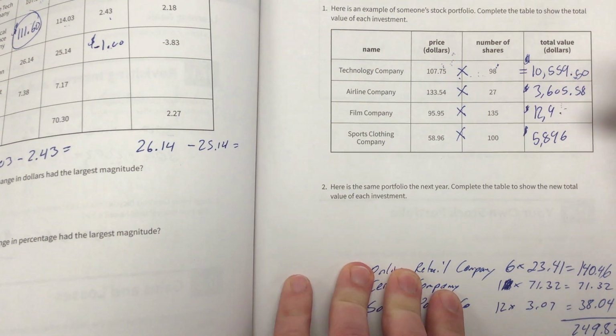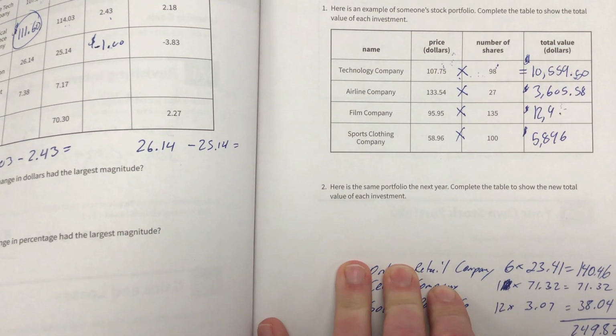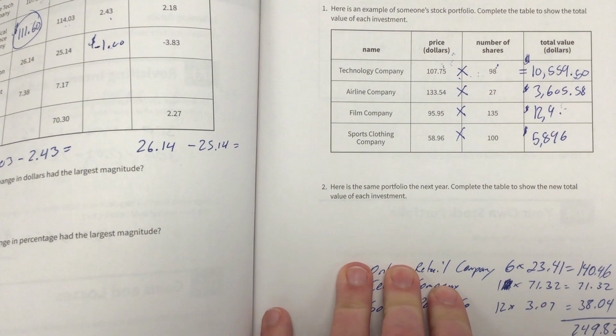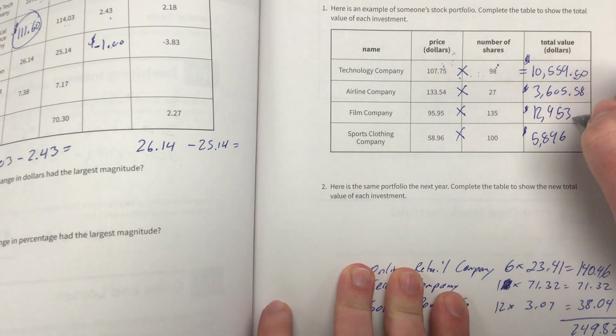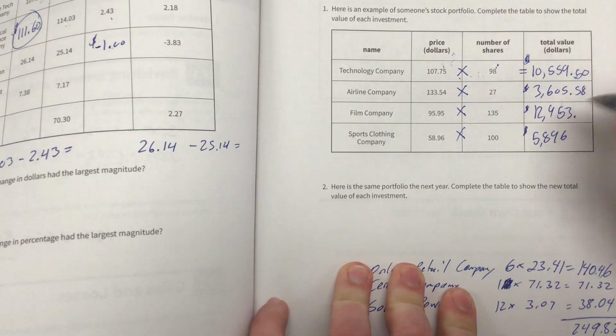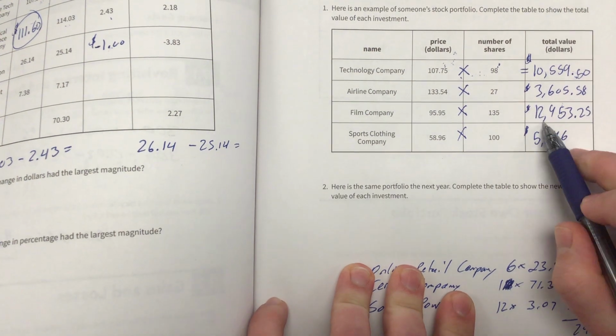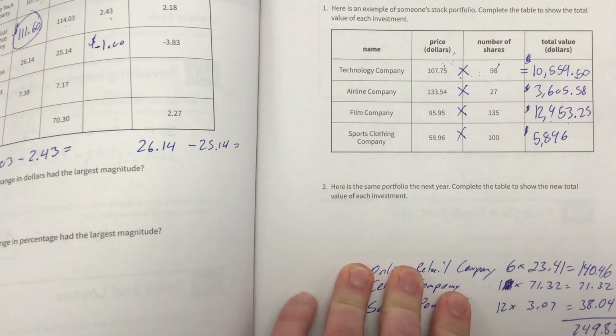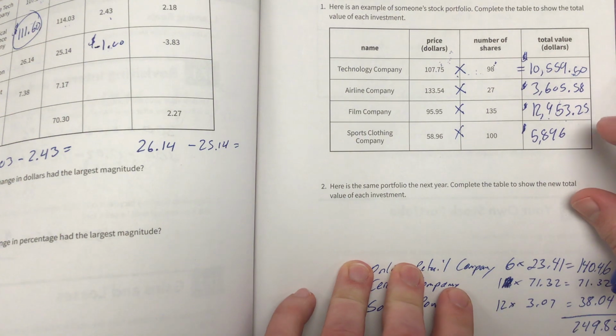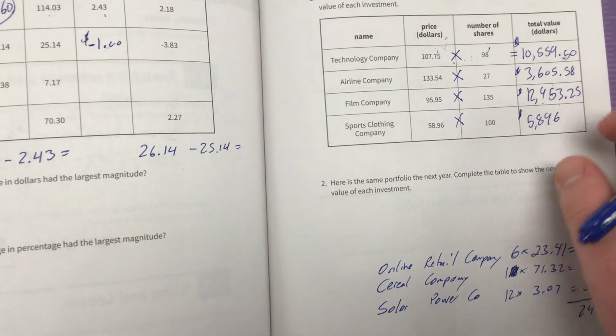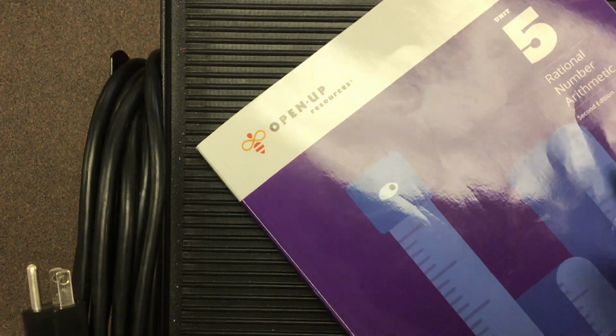I just got done. $12,000. Congratulations, Mr. Jones. I got $12,973.25. $12,953.25 is what you should get. Woo! Got it. I was close on that one. All right. Nice job, Mr. Jones. We're done.